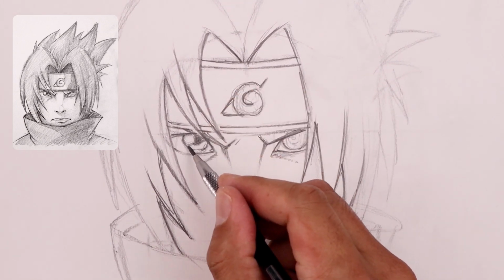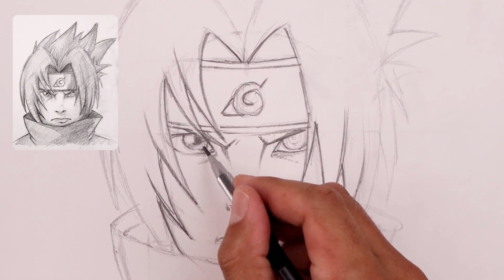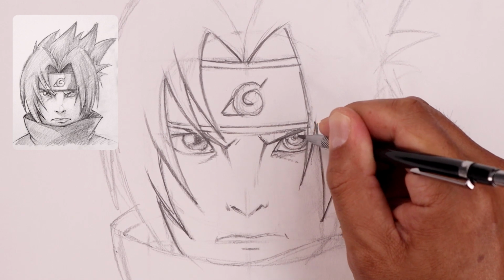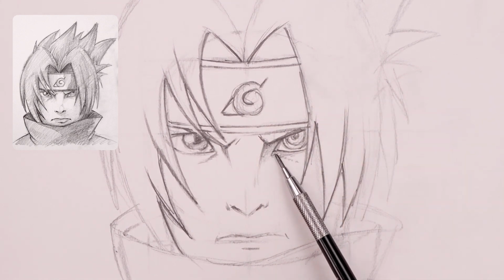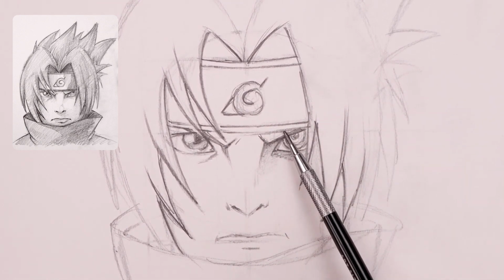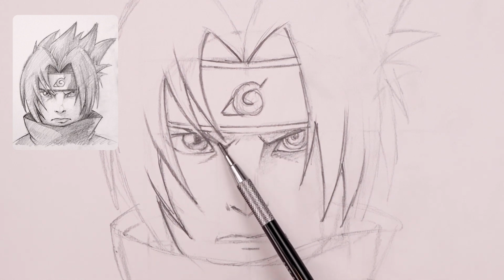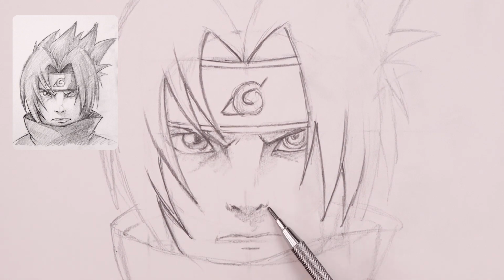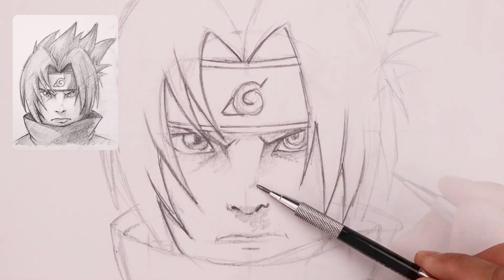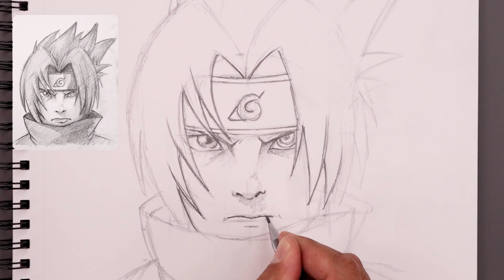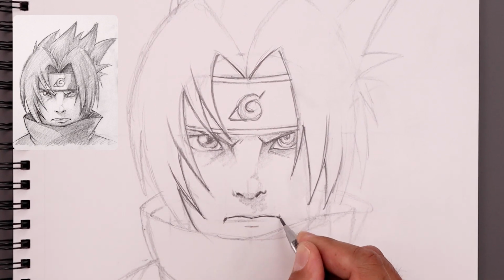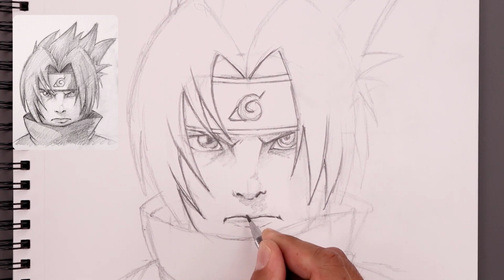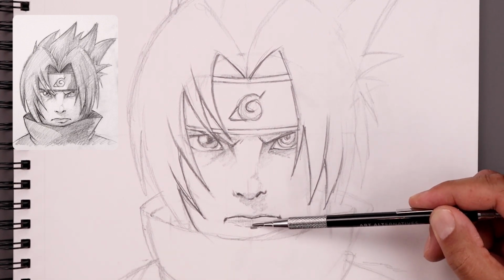Just going to darken up the top of the iris and then fade that down. And using the side edge of our pencil, we're just going to add some light shading around the eyes. Add a little bit of texture to the lower lip.